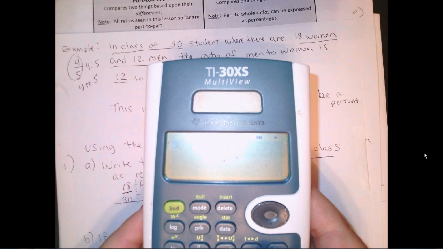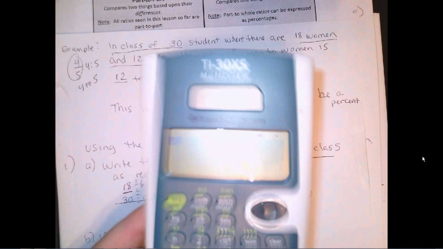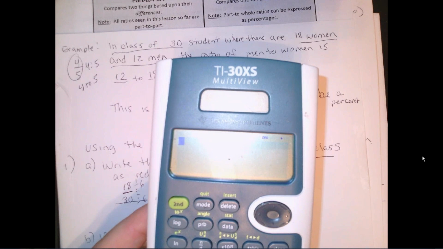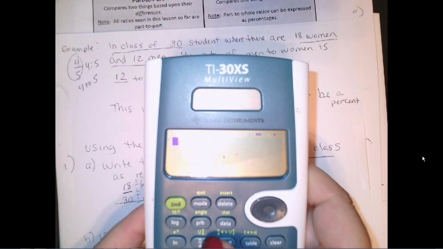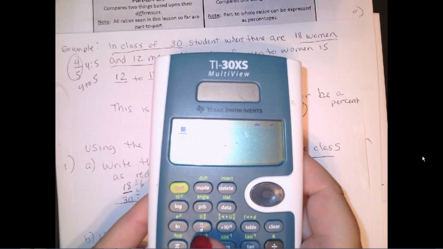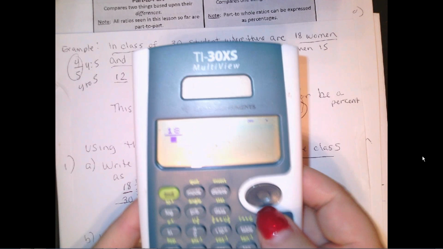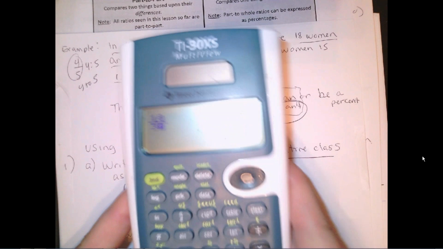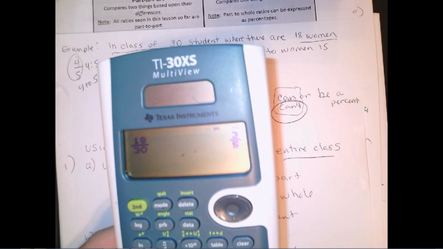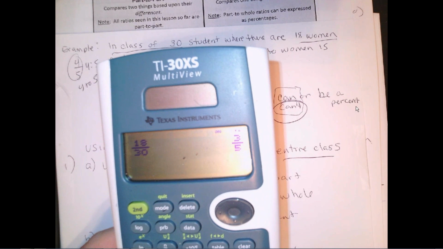Now, any of you that fear calculators or fear fractions, the recommended calculator is the best fraction calculator in the world. You hit the N over D button right there, and you can put in 18, use your directional pad to arrow down, over 30, enter, and we get 3/5.